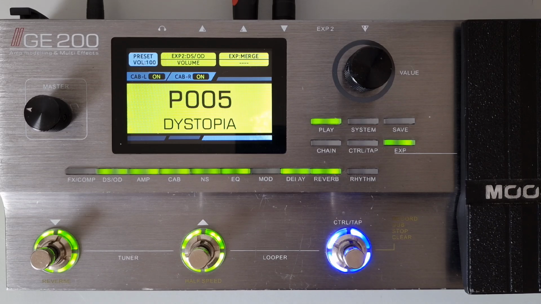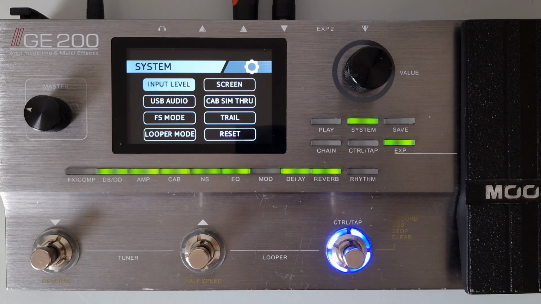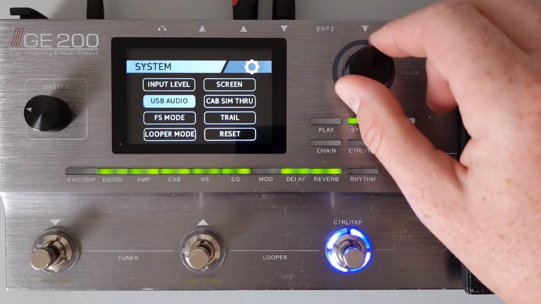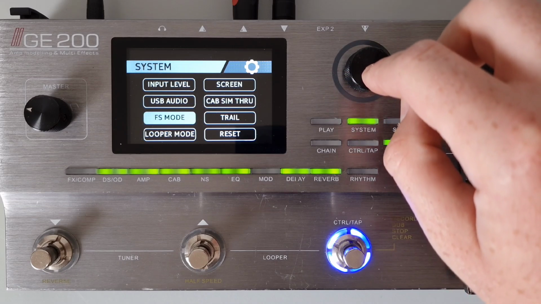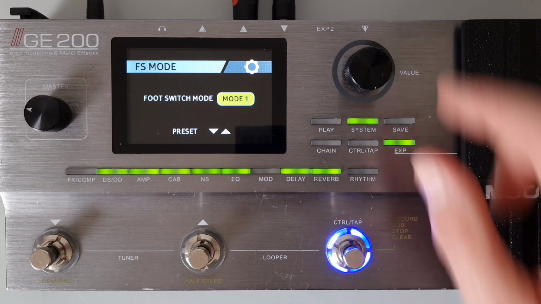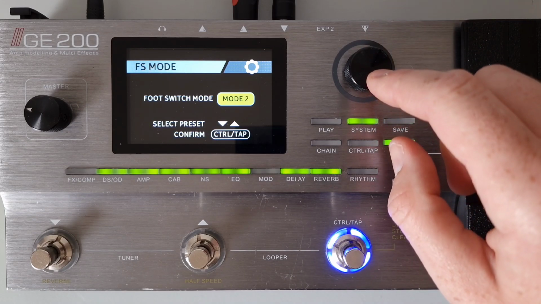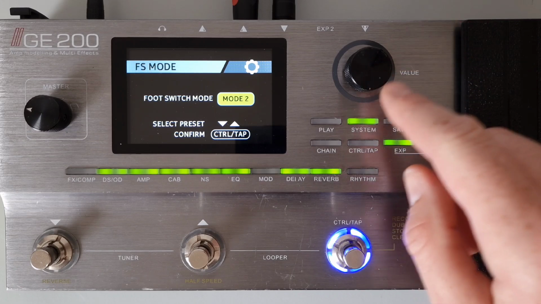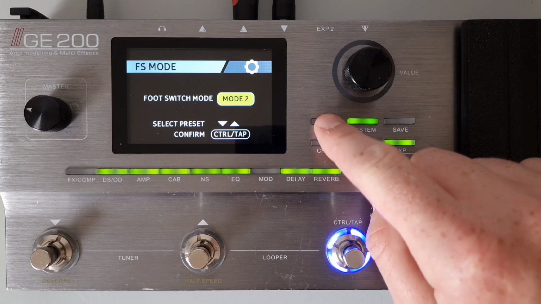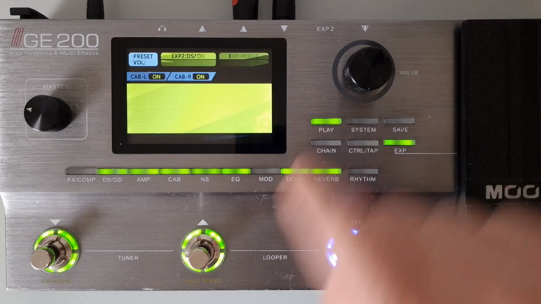How to activate and use foot switch mode. To activate foot switch mode 2, press the system button located up here. Use the value knob to highlight FS mode. Press down on the value knob. Then you can change from here to mode 2. And this allows you to change patches without cycling through every patch while playing. Press the play mode button to go back to the previous screen.